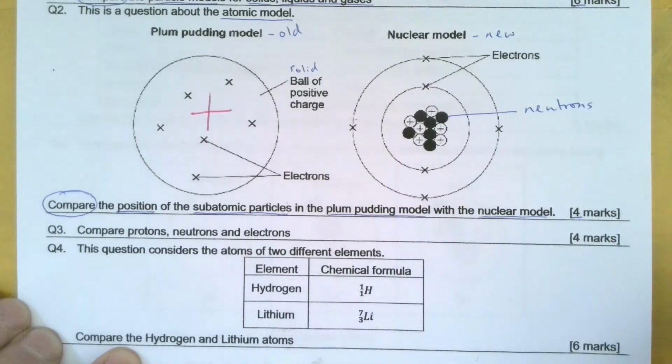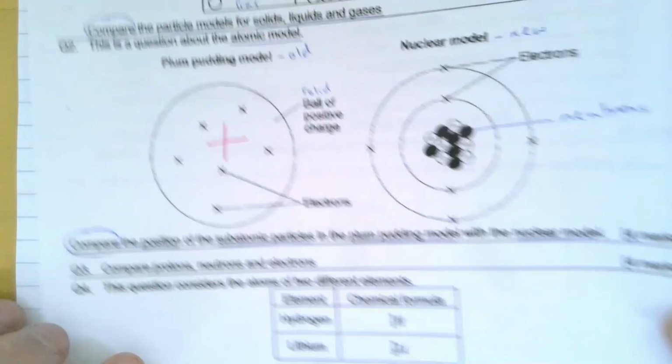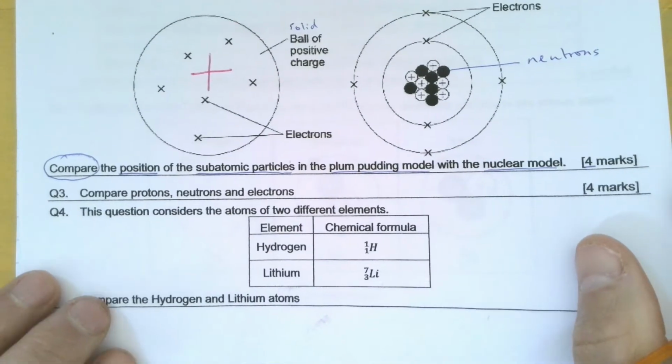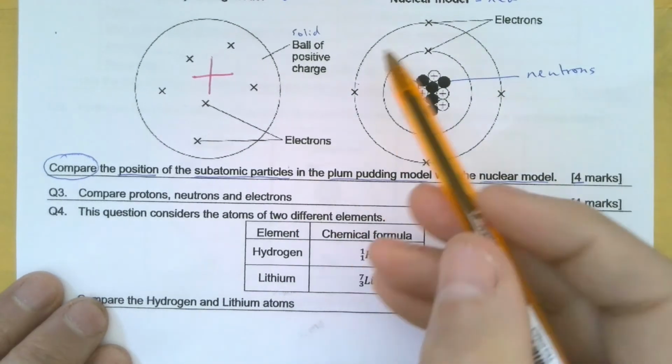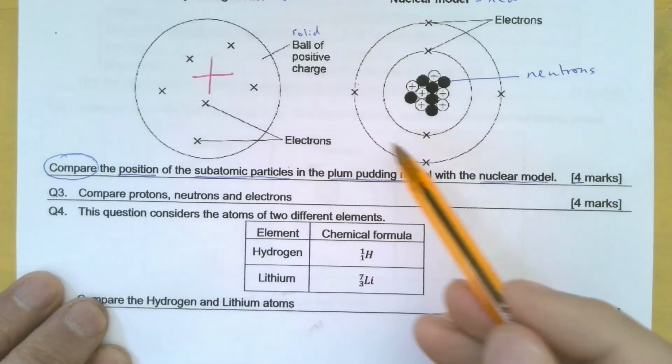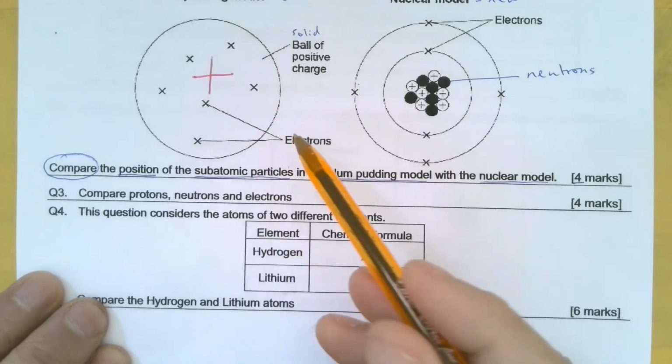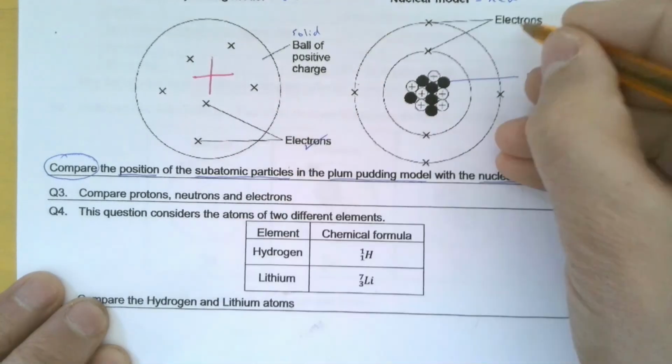Okay, so before I even start answering the question, first thing I do, as always, is I draw my bullets. 1, 2, 3, 4 bullet points, and that's giving me time just to think, right, I need 4 different things, 4 comparisons I've got to make here. Okay, so what can I compare? This is the outside of the atom here, and this is the outside of the atom here.